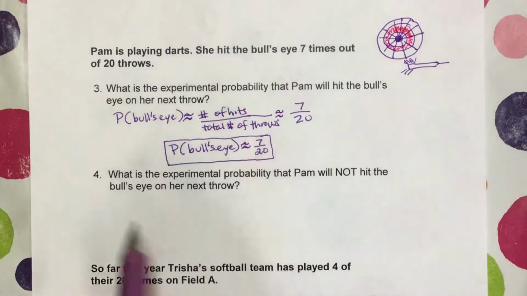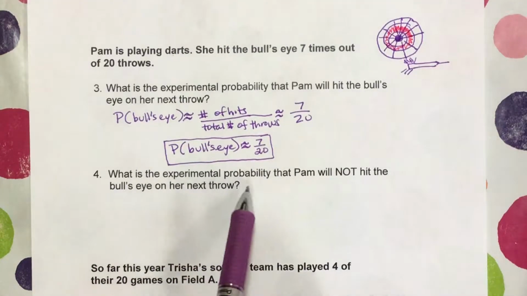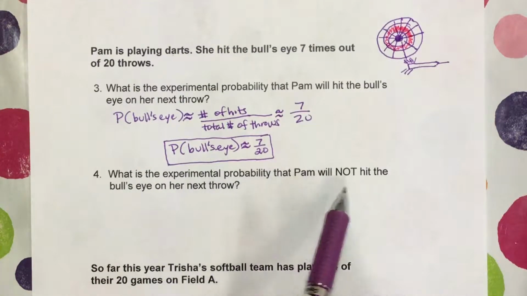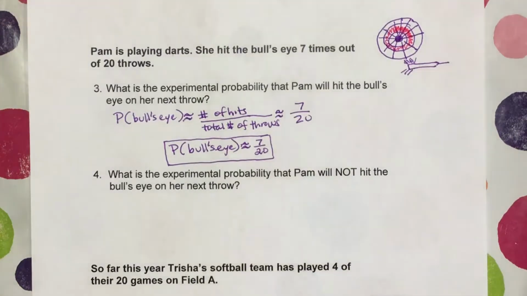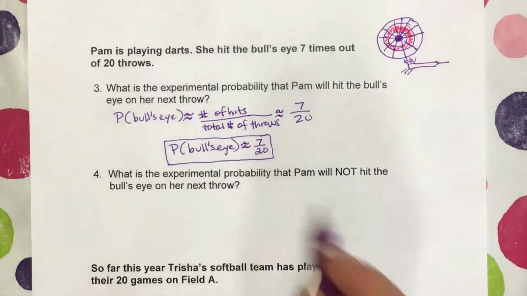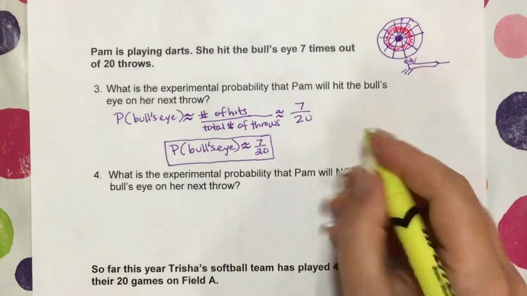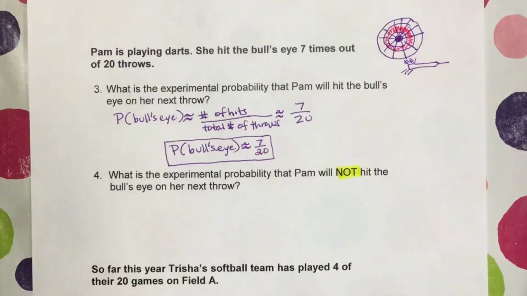All right, problem number 4 says, what is the experimental probability that Pam will not hit the bullseye on her next throw? Okay, not hitting it means we're going to do that 1 minus thing.